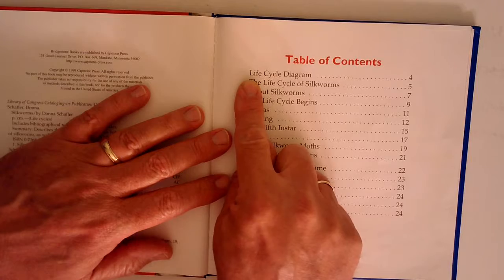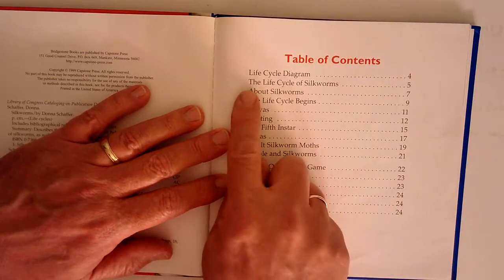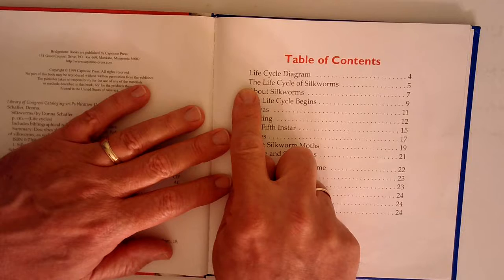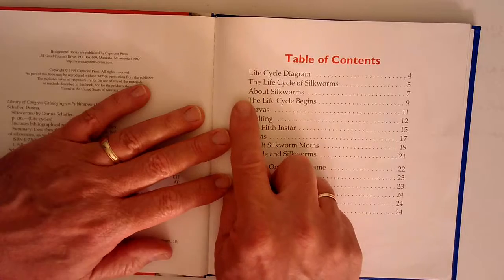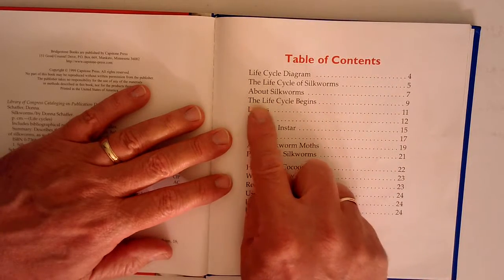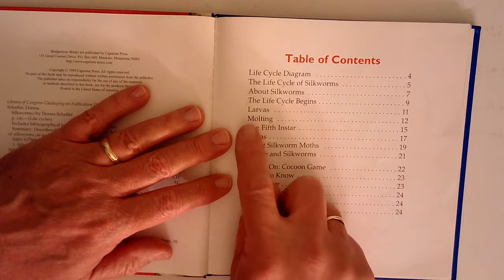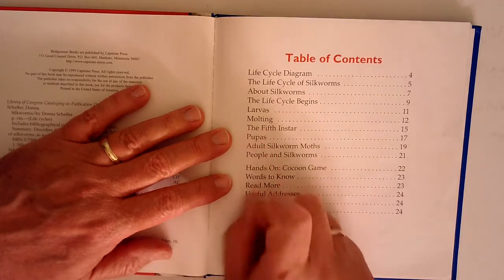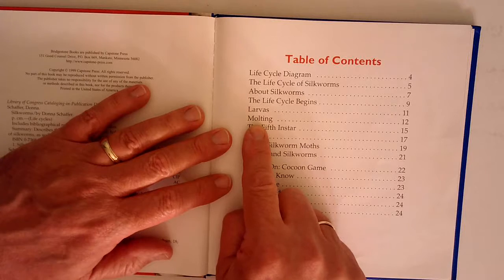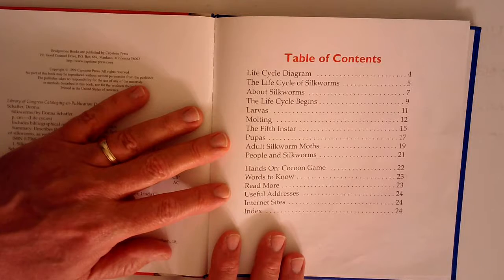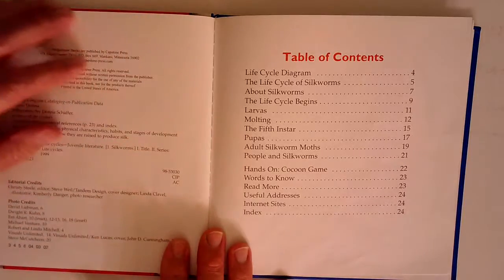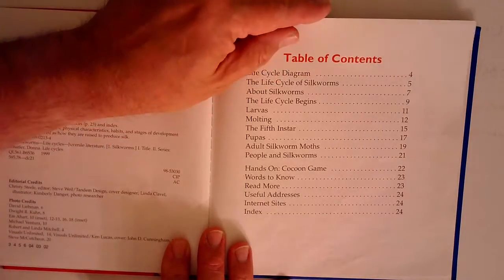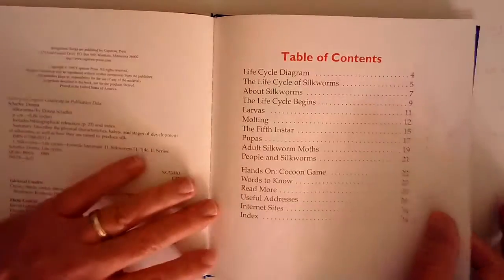Some of the things that we could learn about: life cycle diagram. A diagram, we know, is a picture that explains the life cycle of a silkworm. About silkworms, the life cycle begins, larvas, and molting. That's where I want to stop today. I'm going to read right up to that spot, and hopefully we'll be able to see some of the evidence of molting in our own silkworms, if I can get one onto the camera close enough so that you can see it. Okay, let's begin.